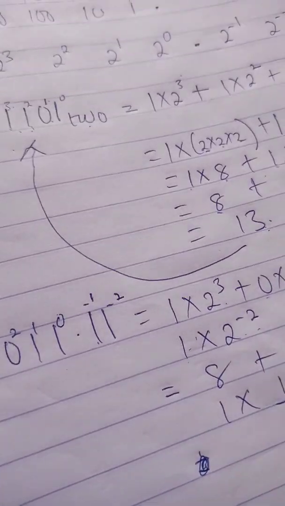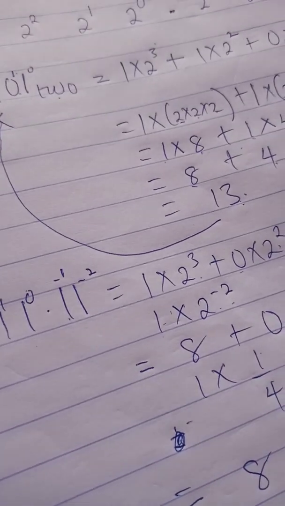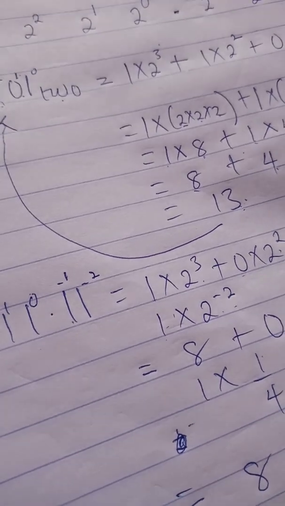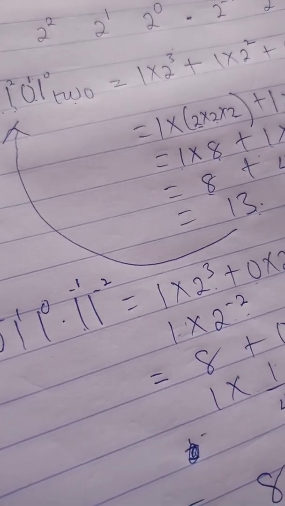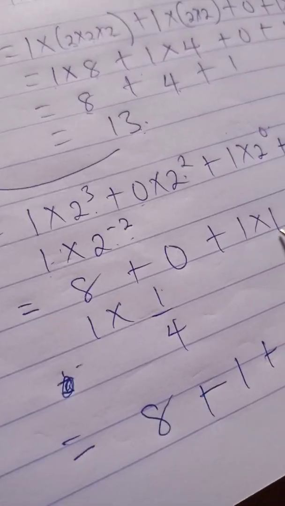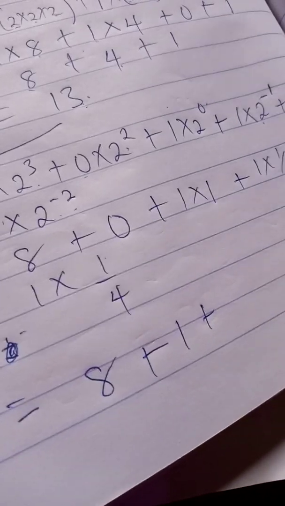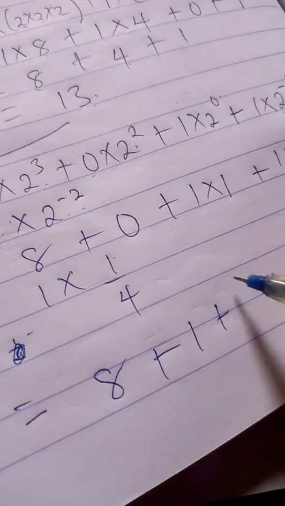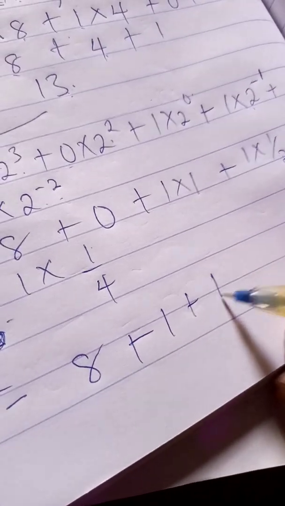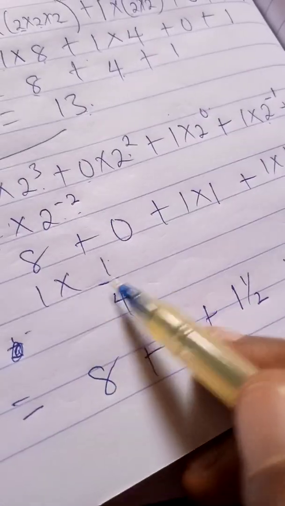We add them together: 8 plus 1 plus 1 times 1 over 2, plus 1 times 1 over 4.